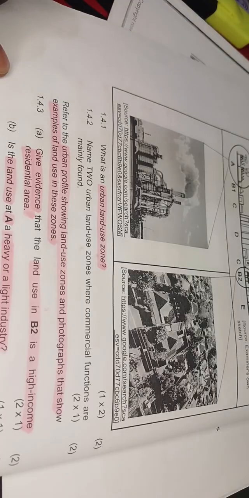Thank you. 1.4.2 is saying name two urban land use zones where commercial functions are mainly found. Where do we have commercial functions? Which zones can we talk about? Central business district. That's number 1, where we have the commercial functions.